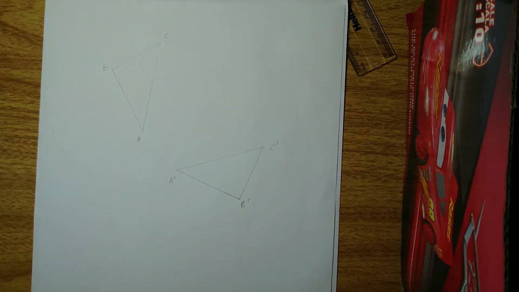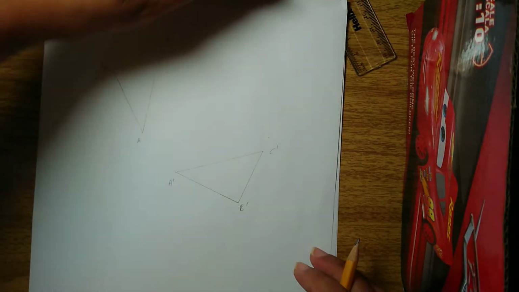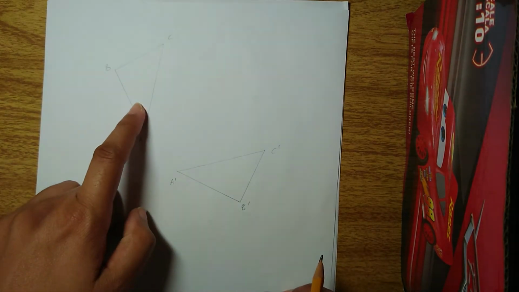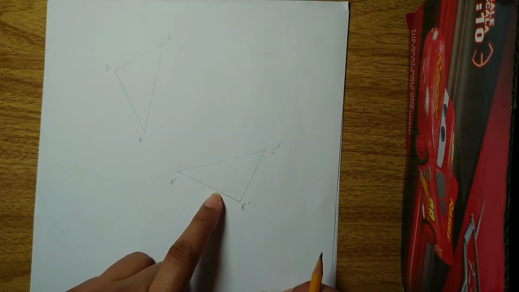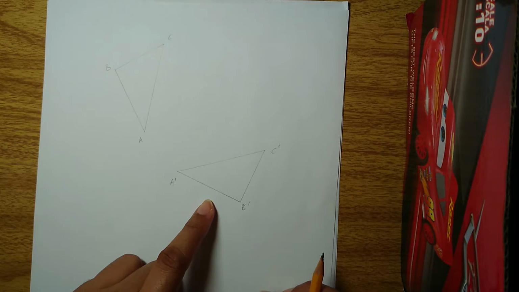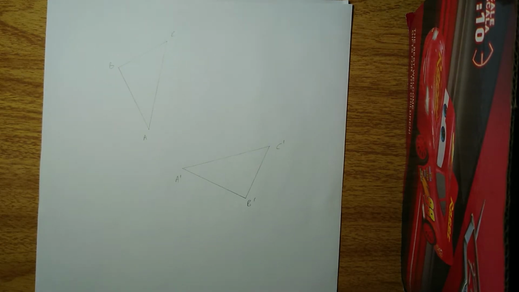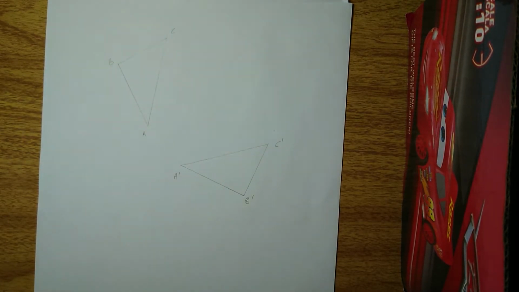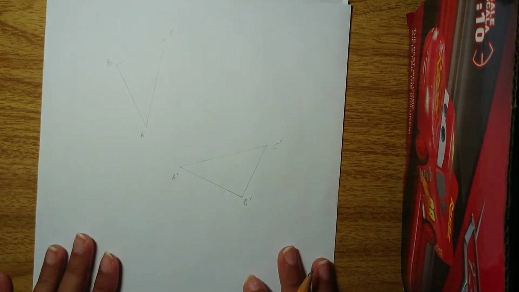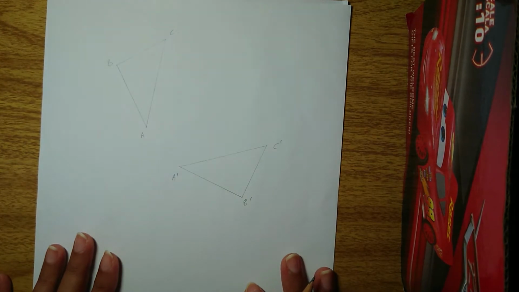Okay, so in this video we are looking at, given an object and its corresponding image for a reflection, how do we find the actual mirror line? Remember, if you have a grid, an XY axis coordinate system that's all labeled up, sometimes finding that line is pretty simple, especially if the mirror line is a horizontal or vertical line. But in general, how do we find that mirror line?